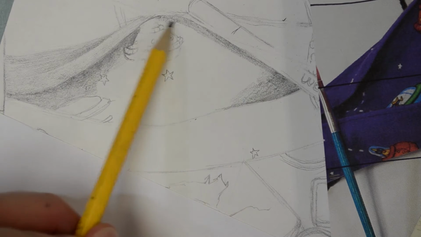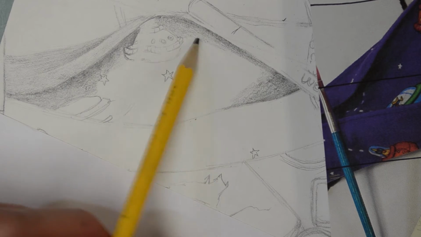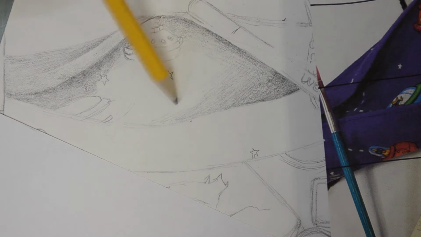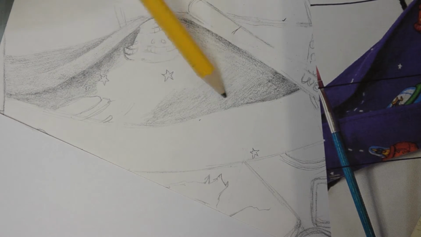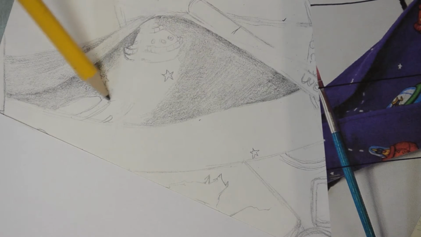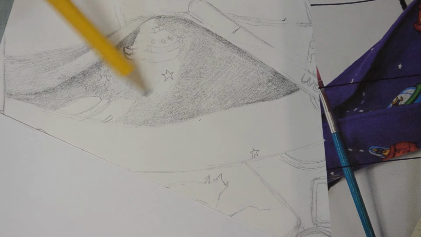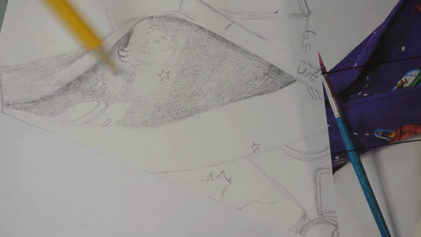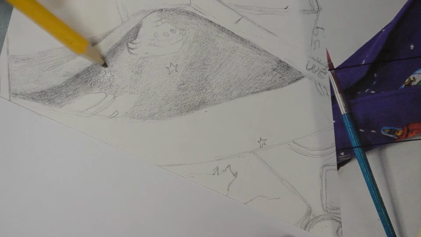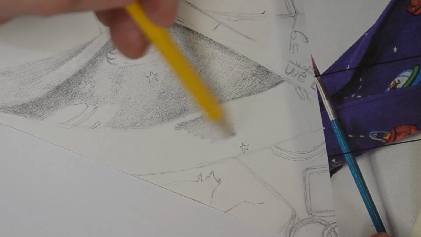And so in order to do that, I'm going to have to be very gentle with my shading, especially at first, by controlling my pressure. I'm just going to try not to press too hard. Another thing I'll try to do is shade in multiple directions. I'm less likely to see lines or streaks in my shading if I consistently shade in multiple directions.